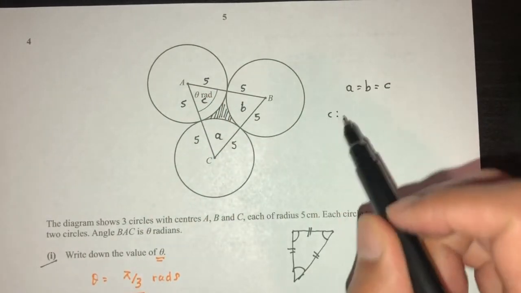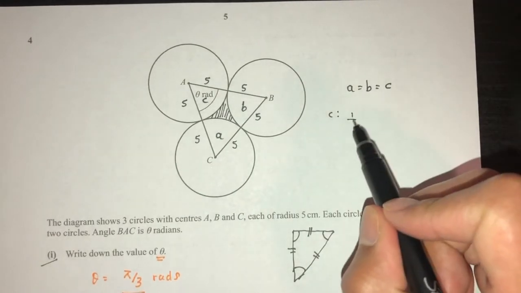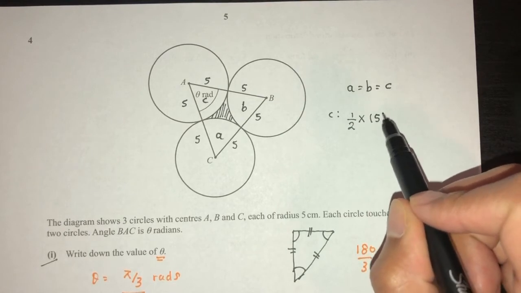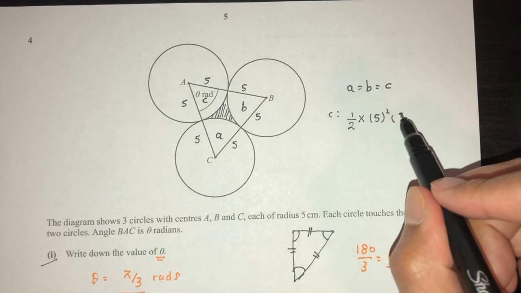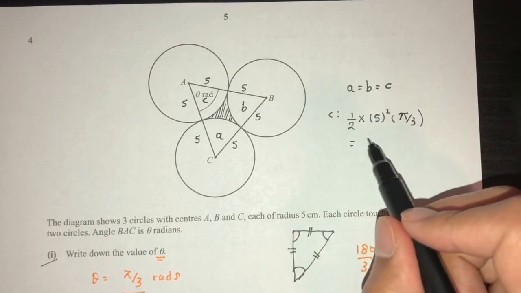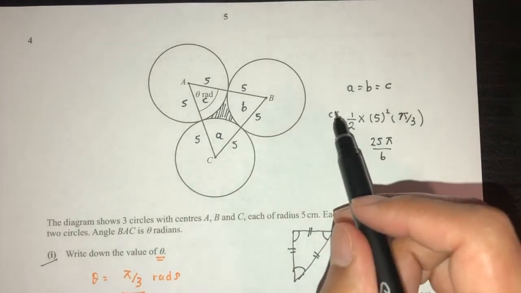It is an area of a sector. You can find that by using your formula, which is half times r squared, 5 squared, right? The radius is 5, and theta is pi by 3. That will be 25 pi over 6. This is only for C.